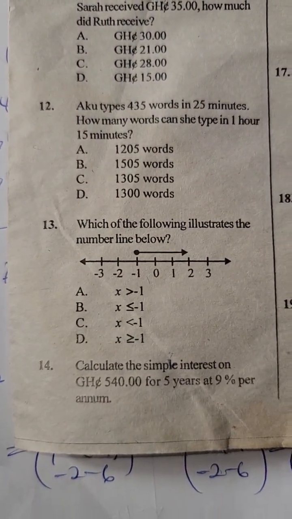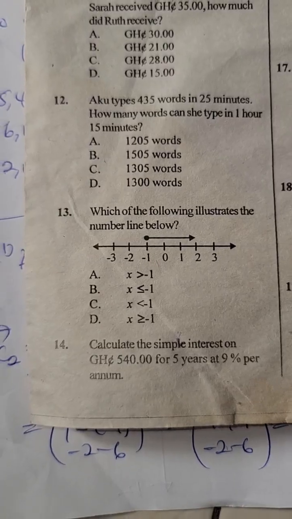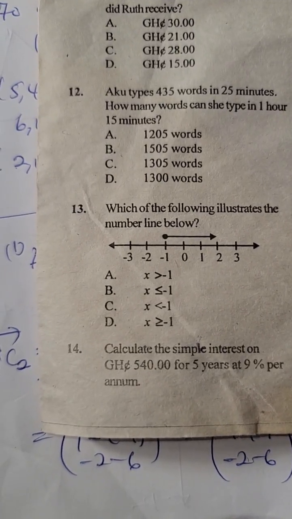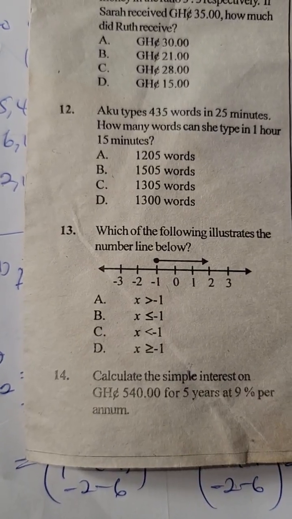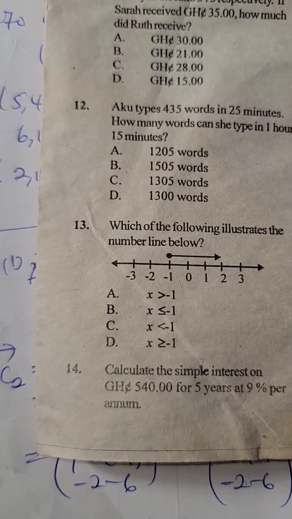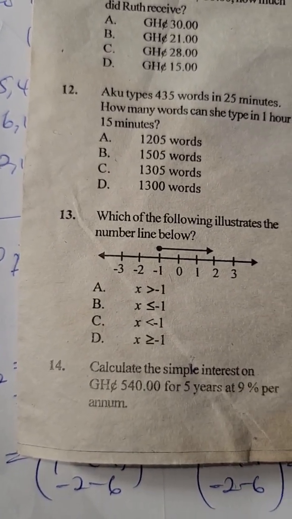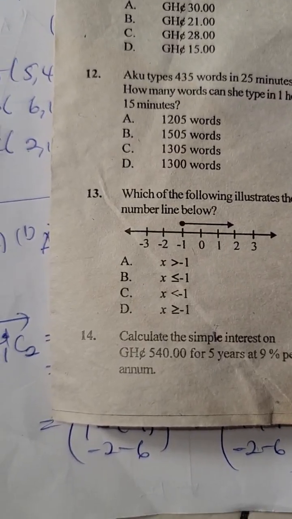Which of the following illustrates the number line below? So if you watch, it's -1, that's equal, and we are moving towards the right, and that's greater than. So x is greater than or equal to -1. Option D.